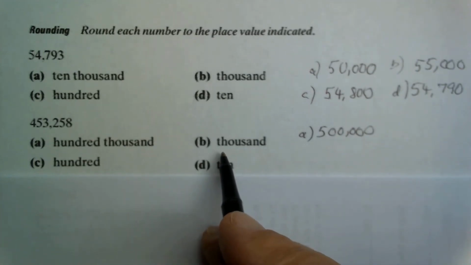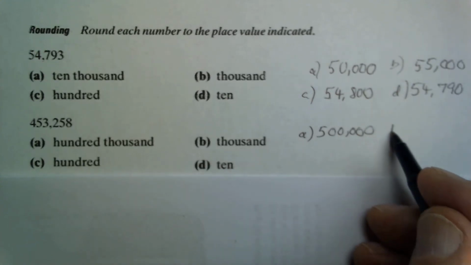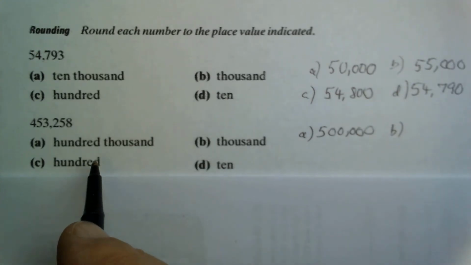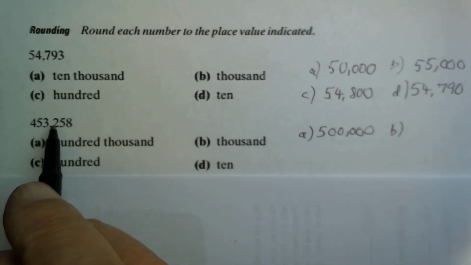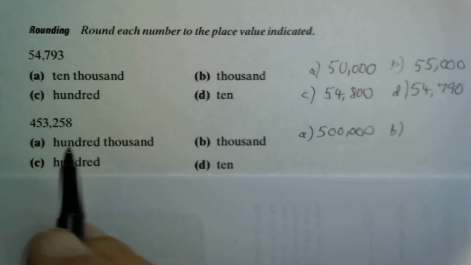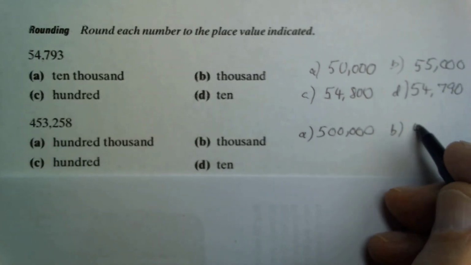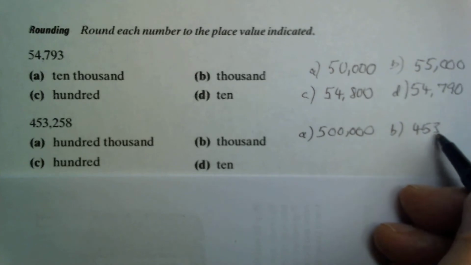And then the B part is rounded to the nearest thousands, so it's 453. And since the 3 is followed by 2, we don't round up the 3, so this becomes 453,000.